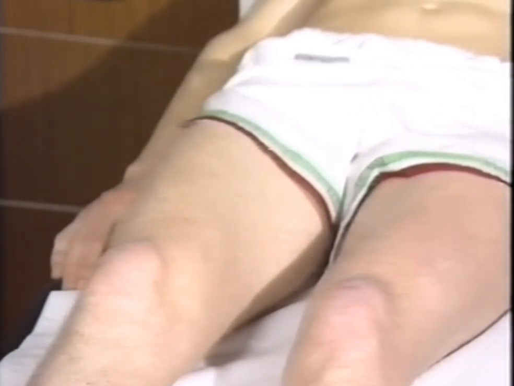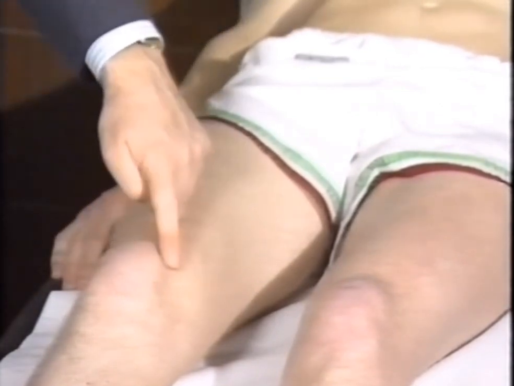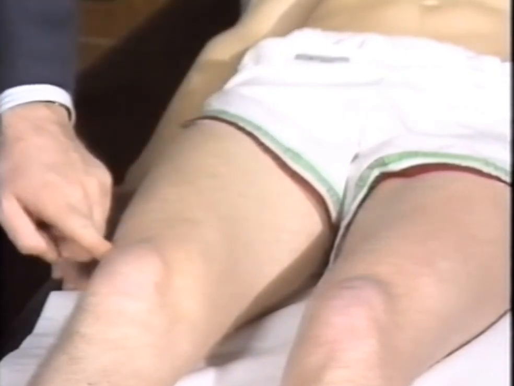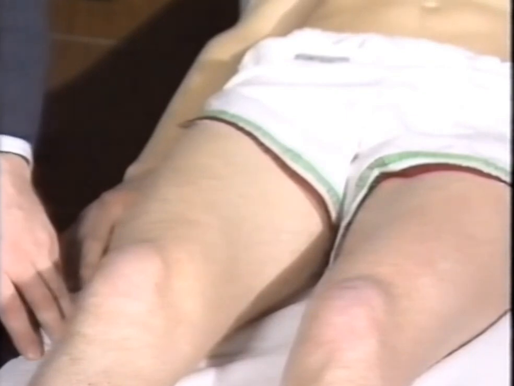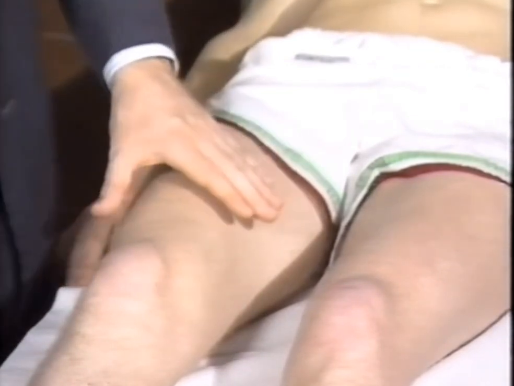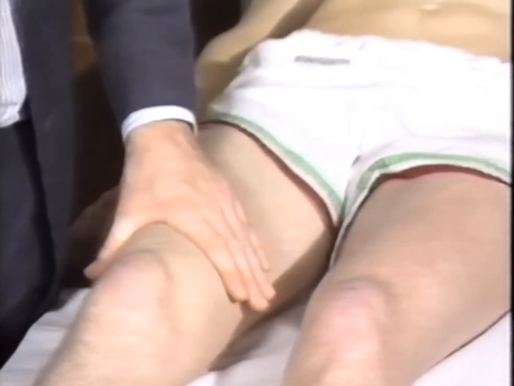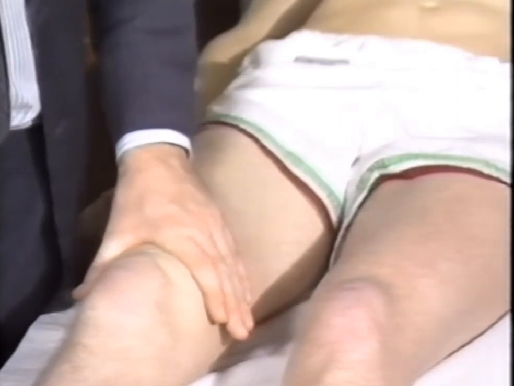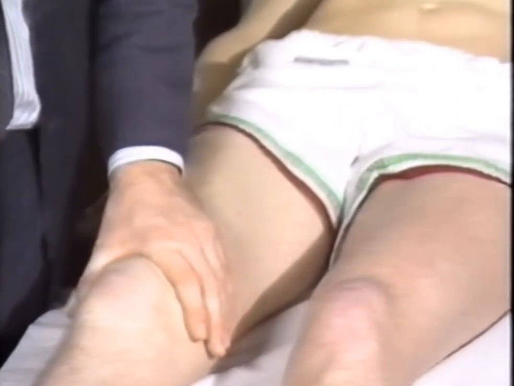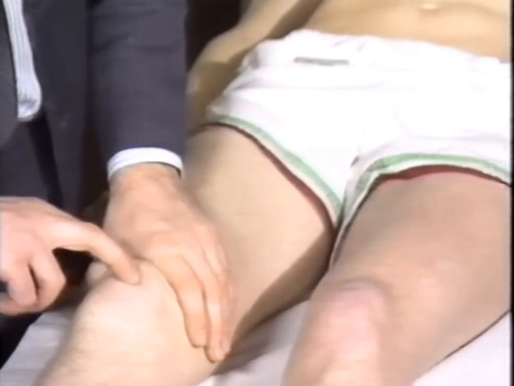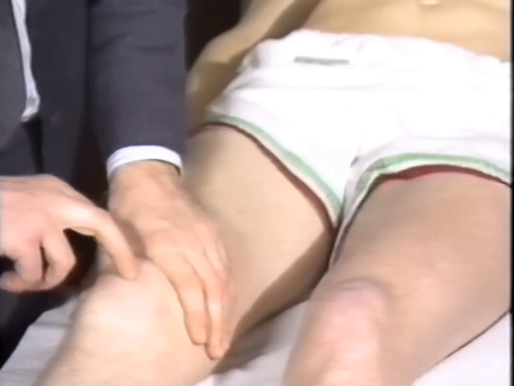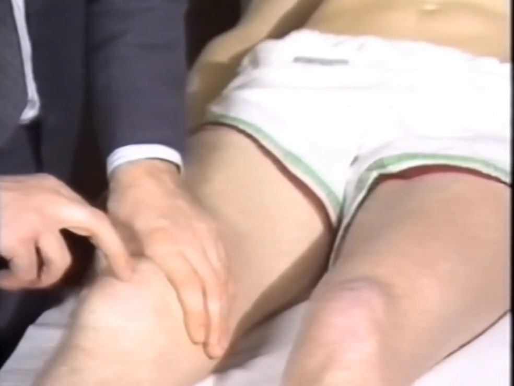If we have observed any swelling in the suprapatellar pouch, we need to test for whether this is fluid or not. The way in which we do this is to milk this fluid down with the left hand so that most of it comes to lie behind the kneecap, and then we tap the kneecap with the index and middle fingers of our right hand.